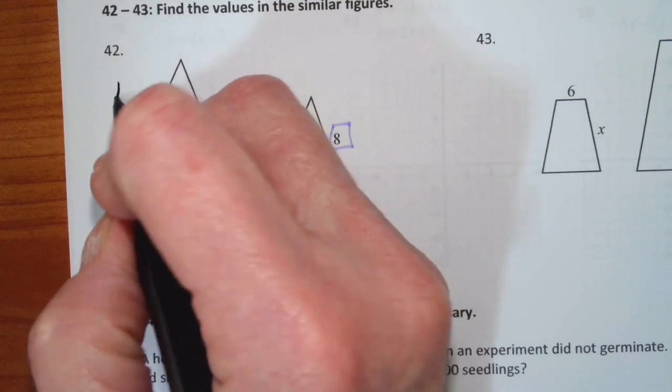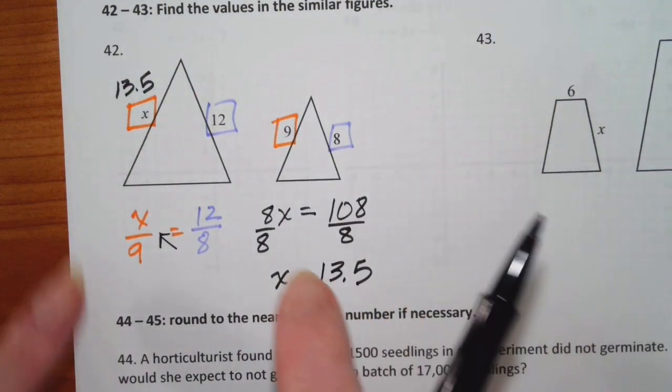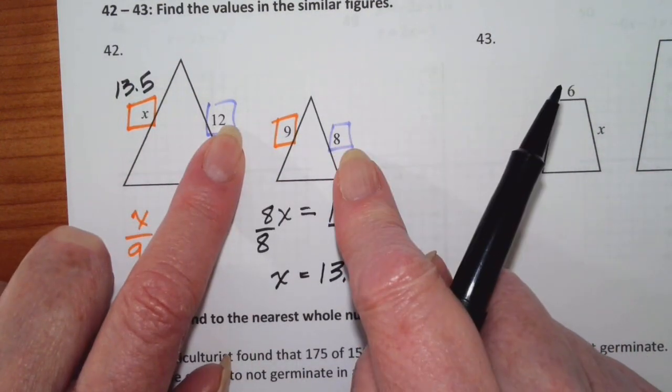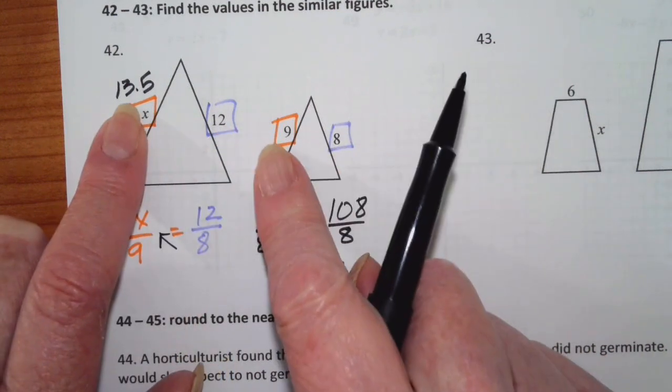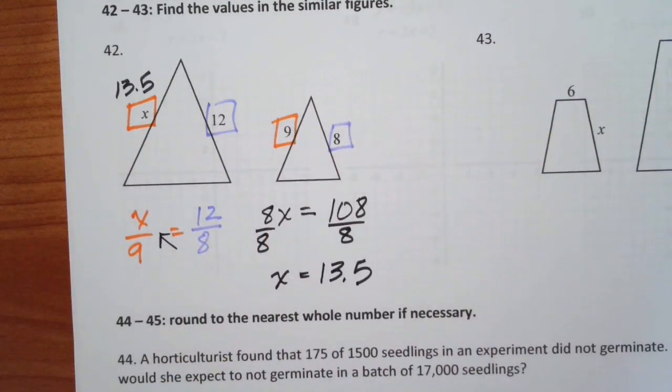All right, now I write it up here. Since 12 is bigger than 8, this has to be bigger than 9. So it makes sense.